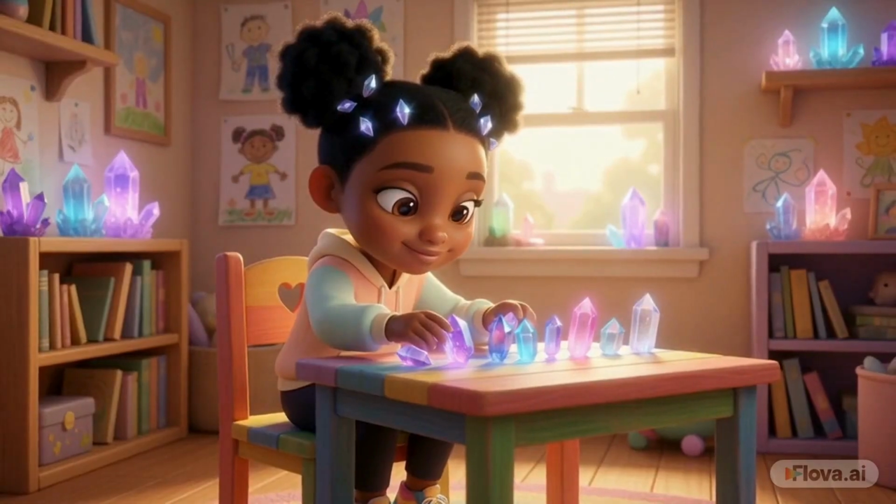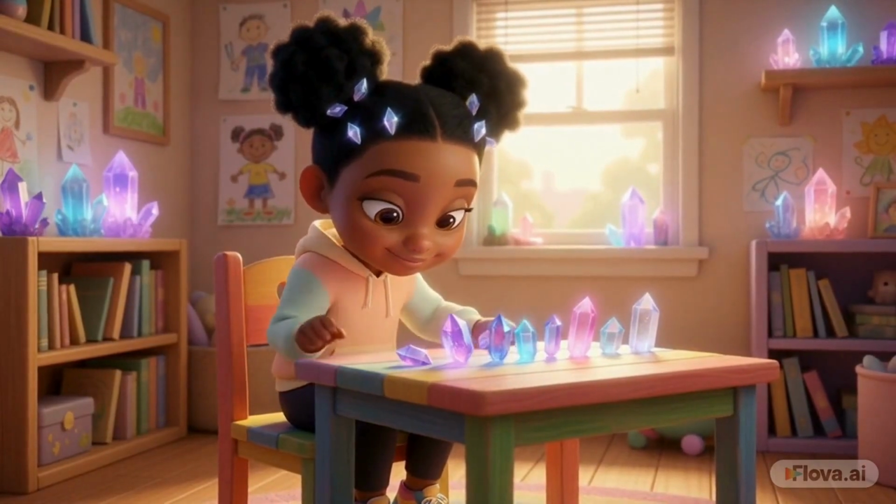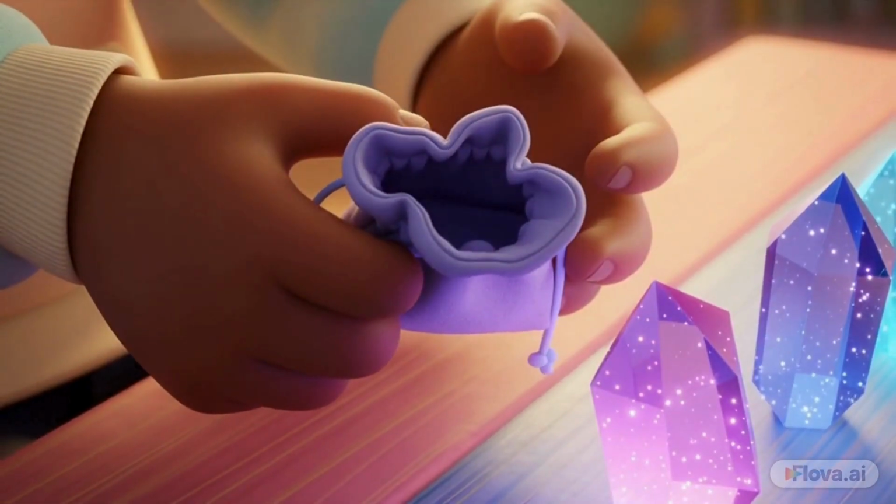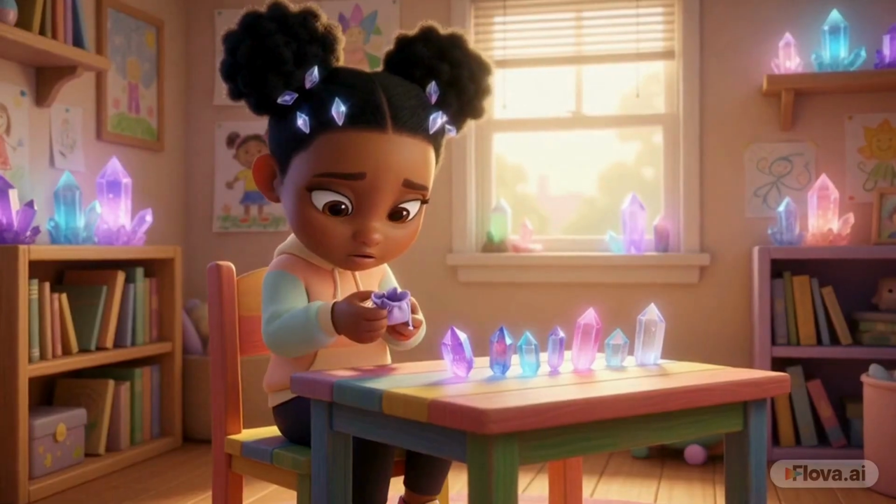This is Pixie. Pixie is an 8-year-old girl who loves crystals more than anything. She believes each one holds a little sparkle of magic.